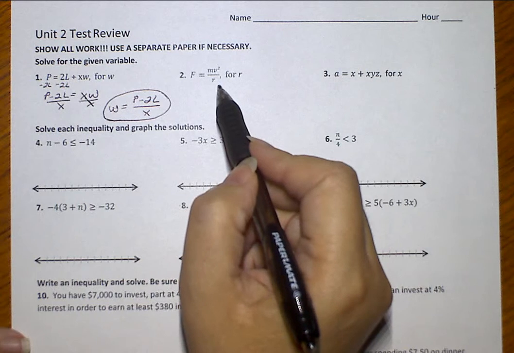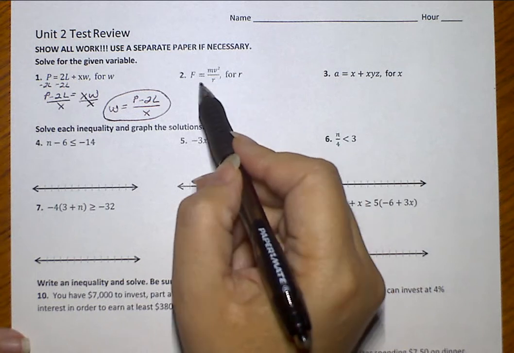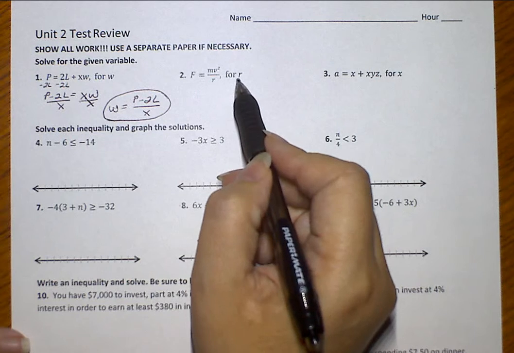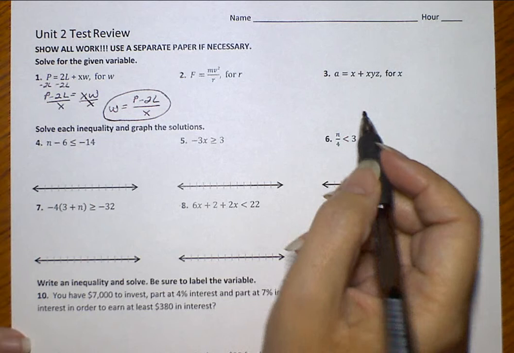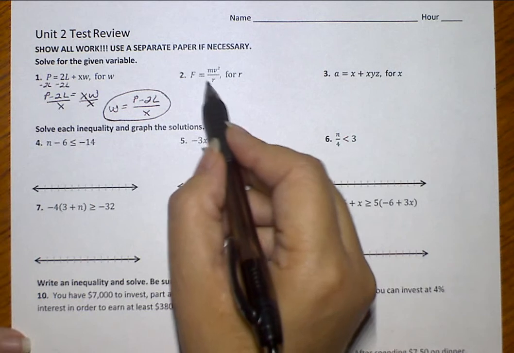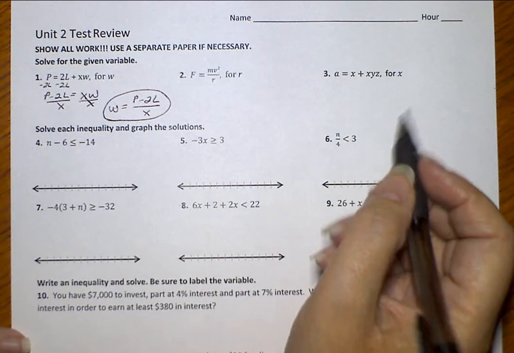Now, number 2 says to solve for R, but R is on the bottom. So I need to get rid of it off the bottom. So what can I do? What can I multiply both sides by?